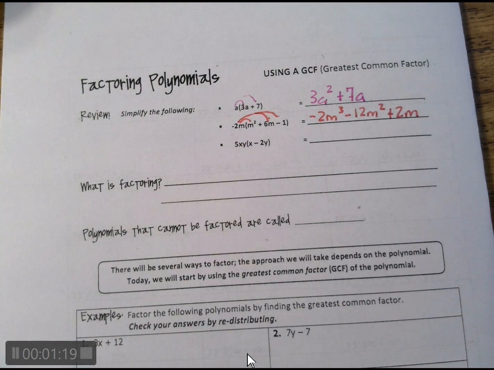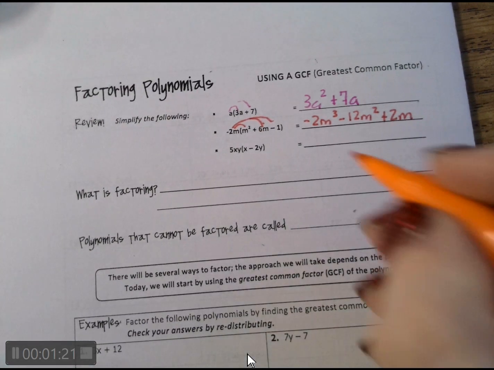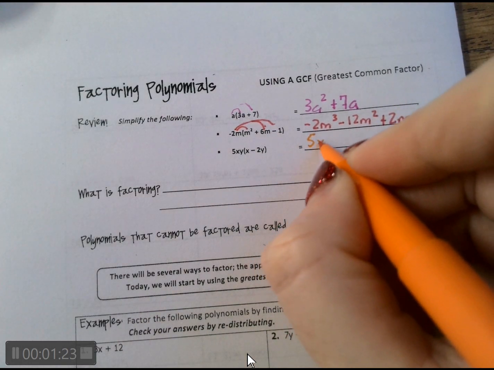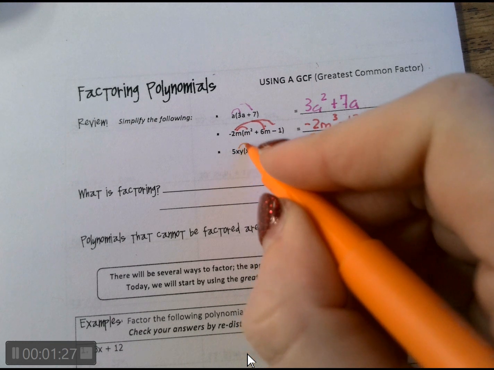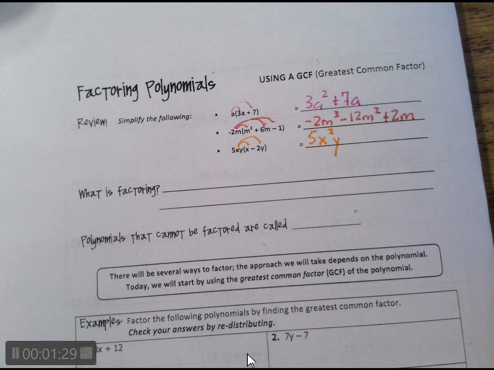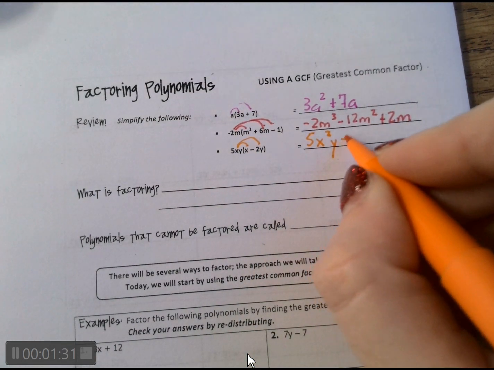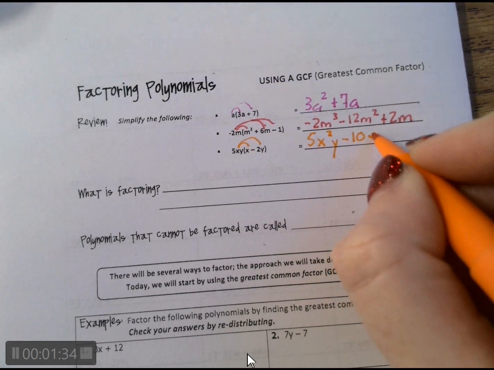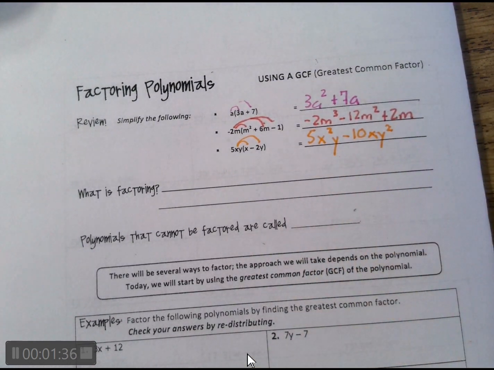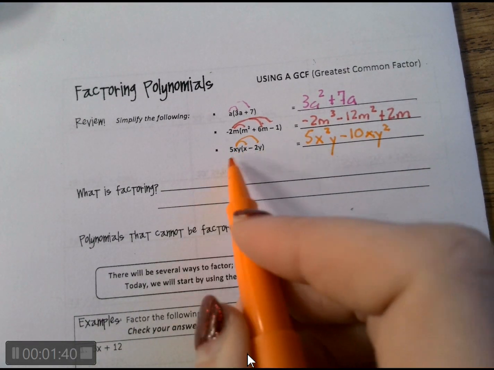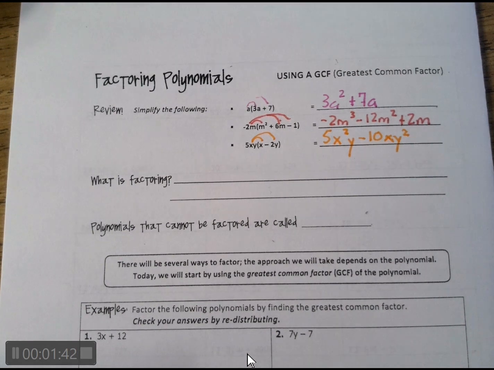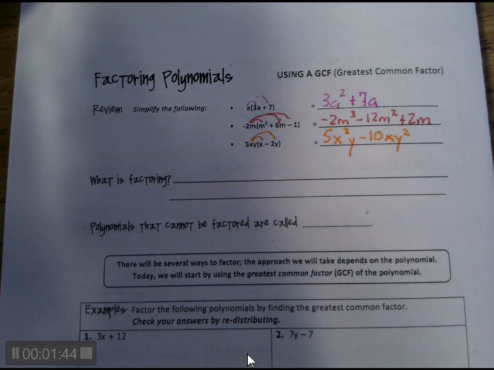We have 5xy times x. This is going to be 5x squared y. Oops. And then 5xy times negative 2y is going to be negative 10xy squared. Because remember, we're counting our x's, and then we counted our y's. Alrighty.